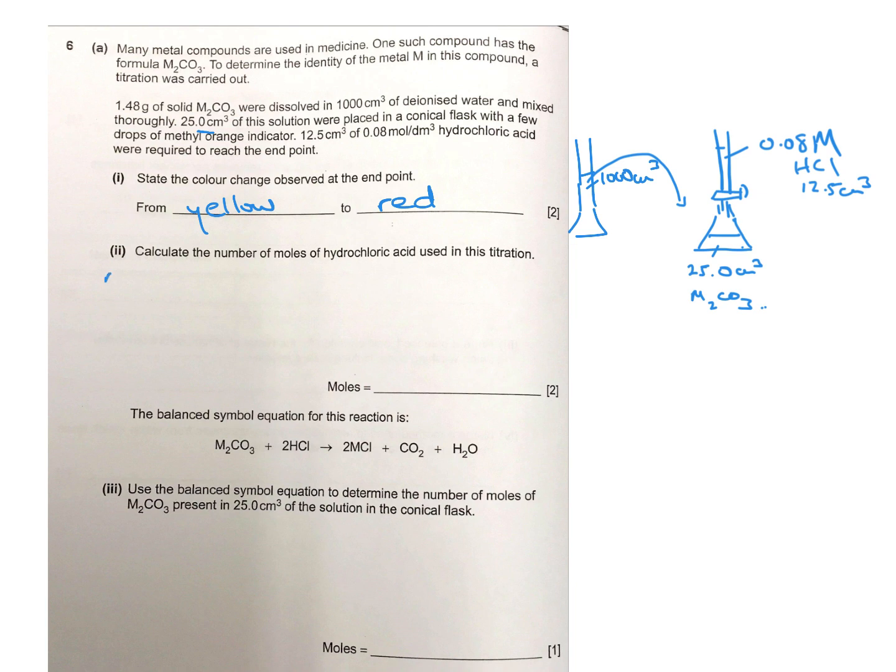Number of moles is concentration times volume over 1,000, because we've got to convert the cubic centimetres into cubic decimetres. So we do that by dividing by 1,000. The concentration of the acid is 0.08. We're told that the volume is 12.5 over 1,000, and that's 0.001 moles.